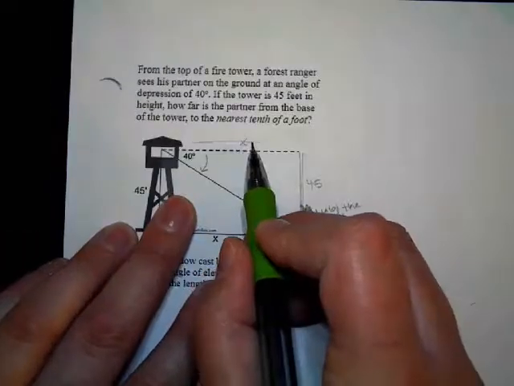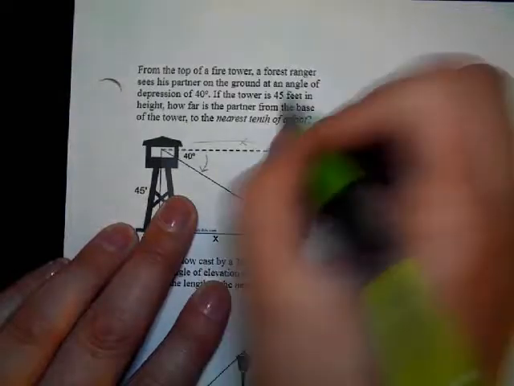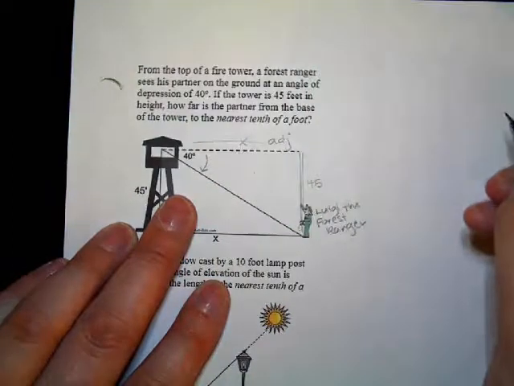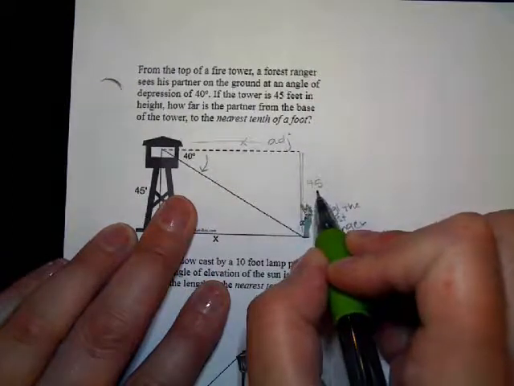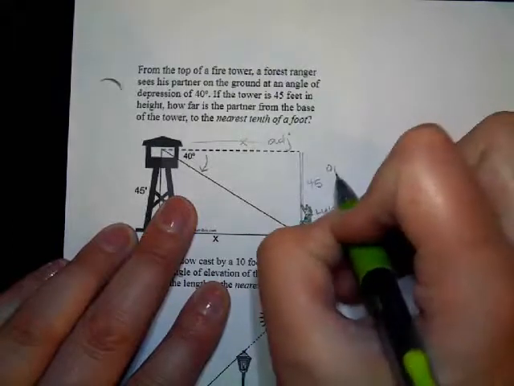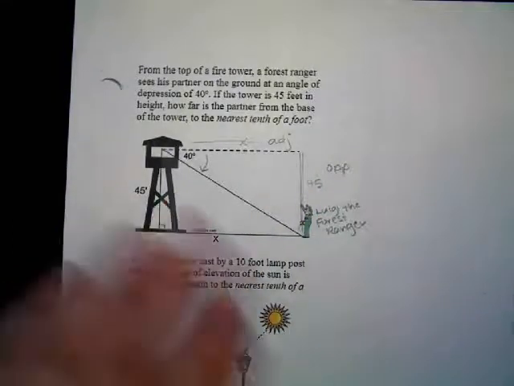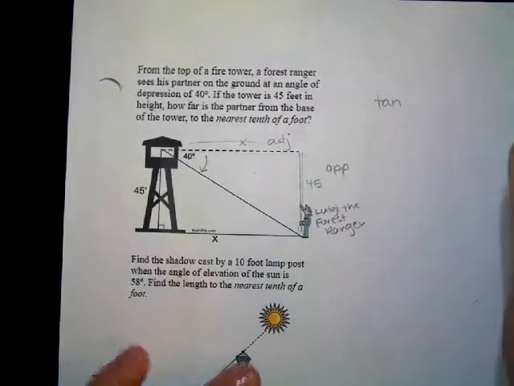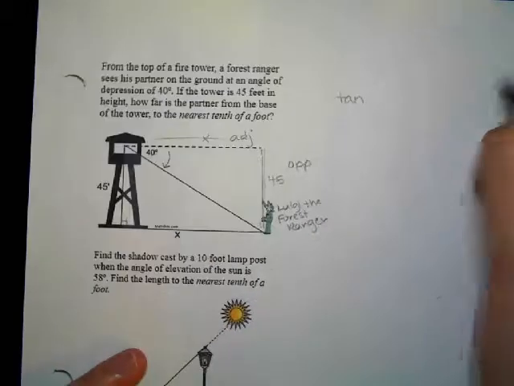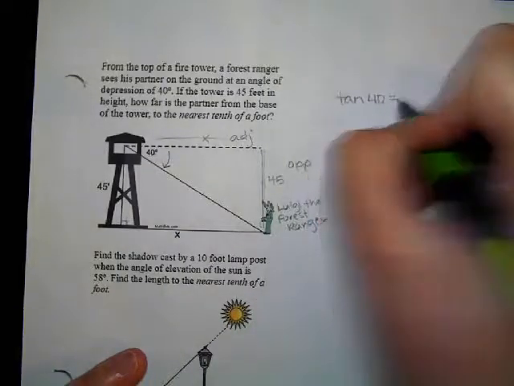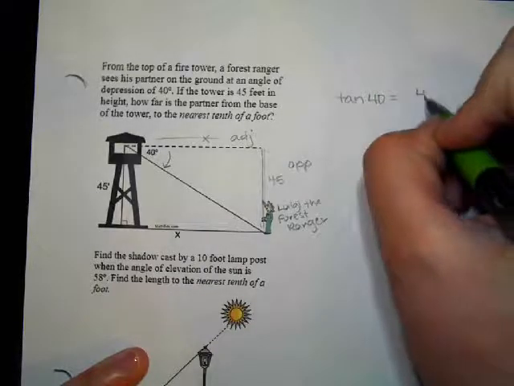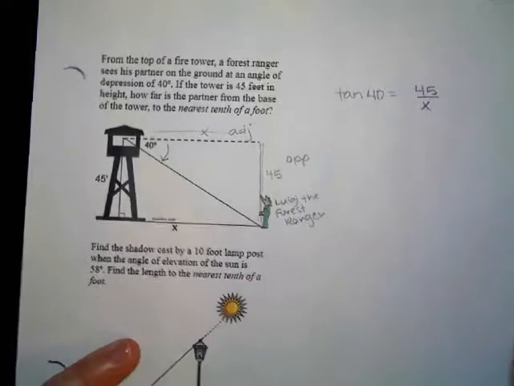The X. Adjacent. And what are we going to call the 45? Opposite. Okay, so what trig function are we using? Tan. Okay. So we're going to say tan 40 degrees equals 45 over x. Okay? And then what do we do?